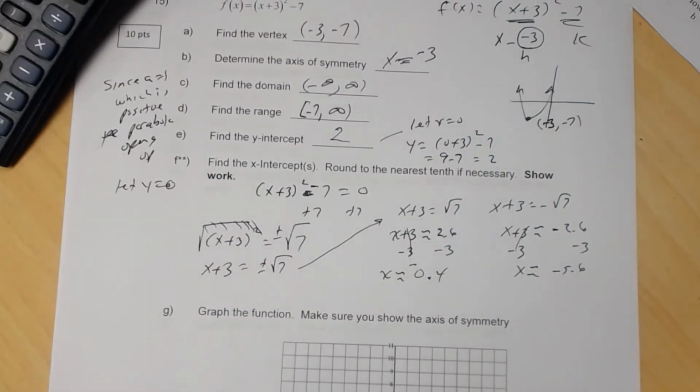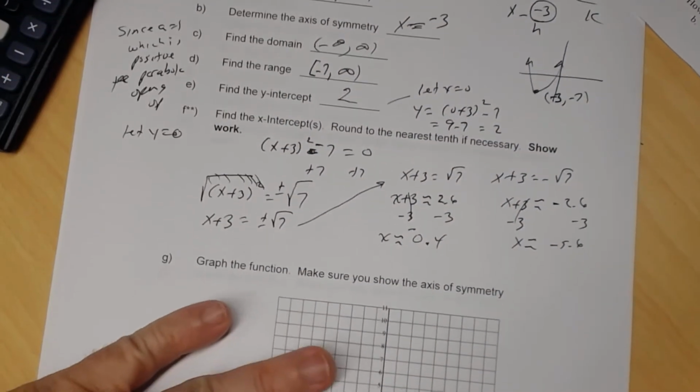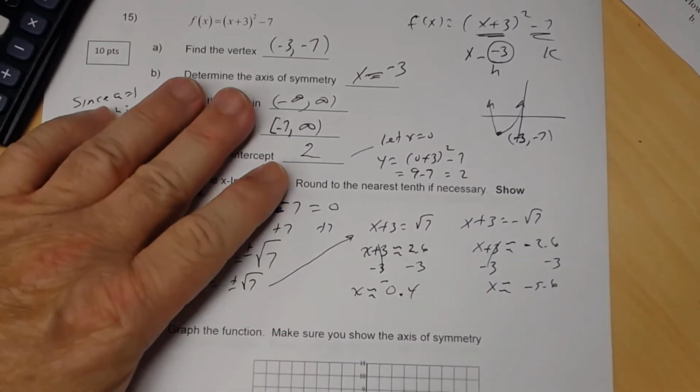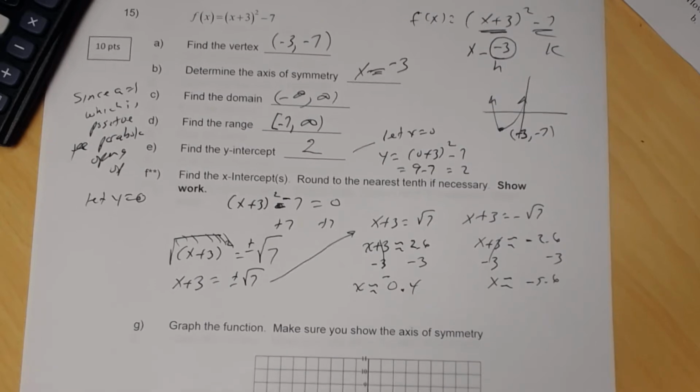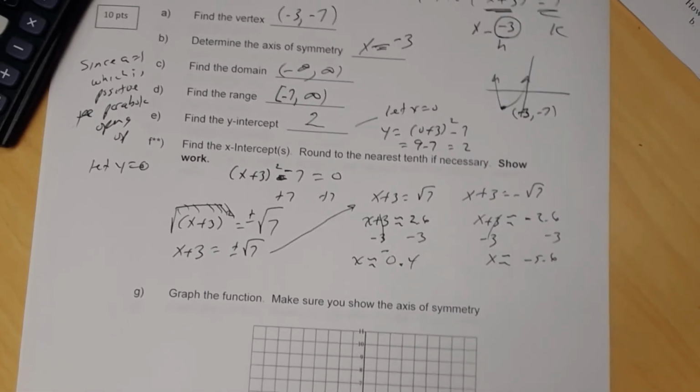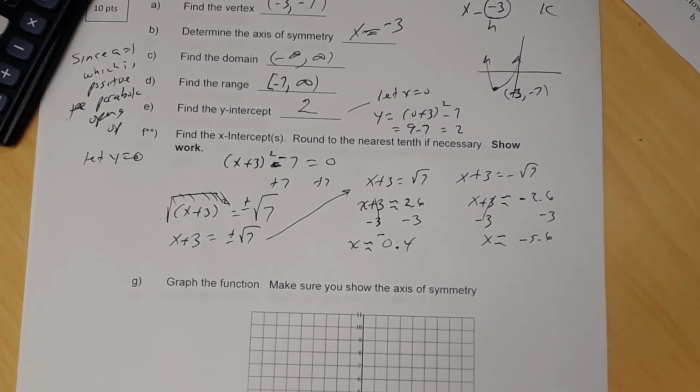All right, so then we're going to use all this information to graph. So now we know the vertex. So the vertex is negative 3, negative 7. So negative 3, negative 7 is right here.